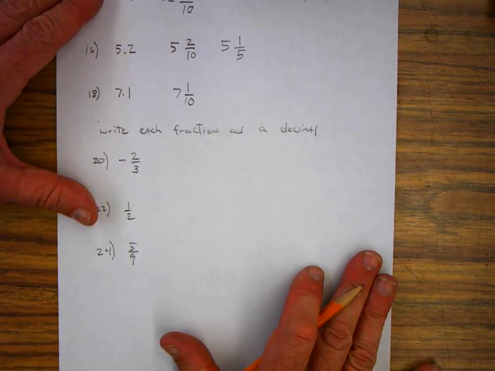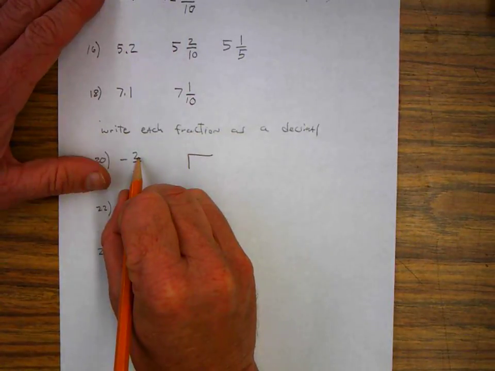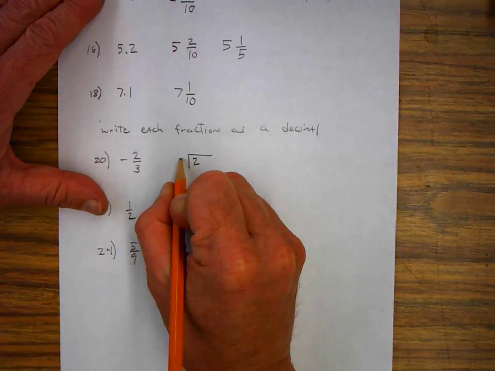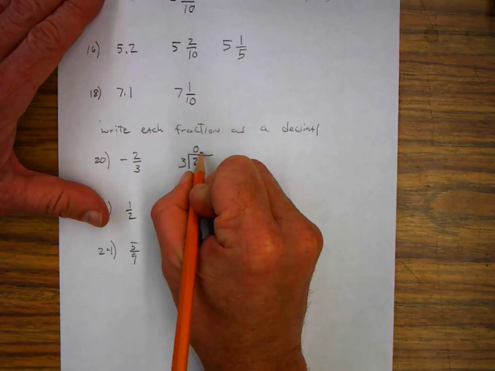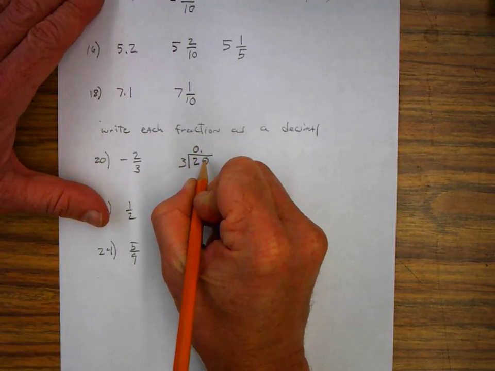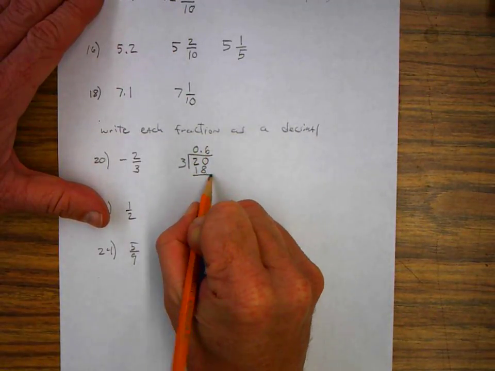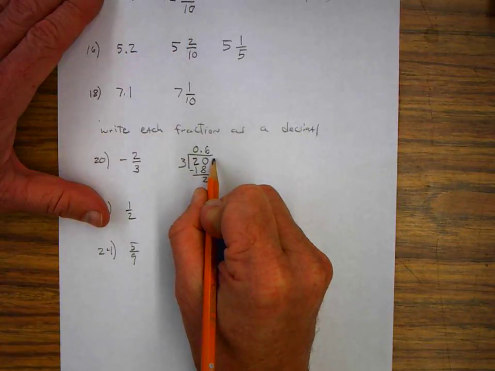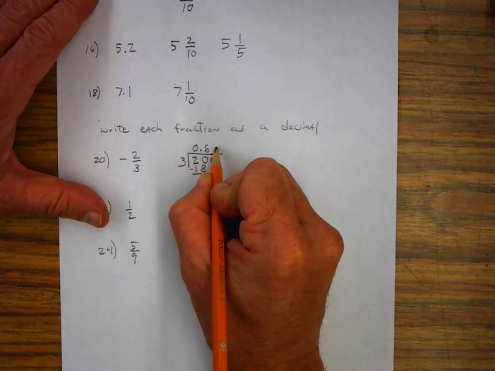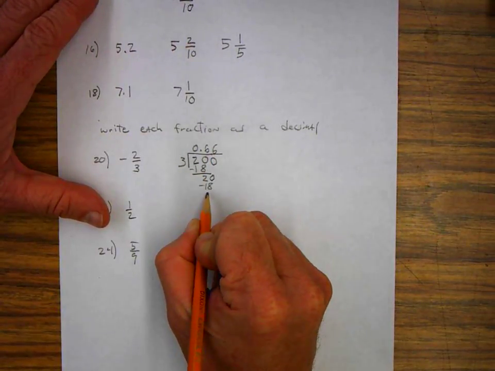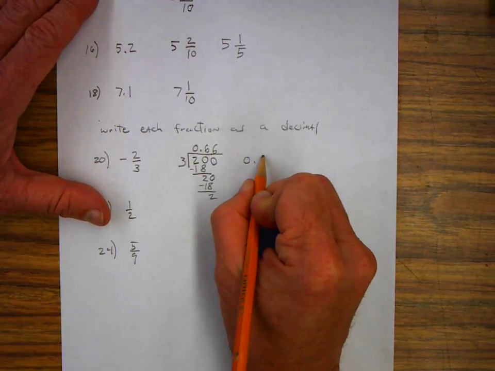On number 20, we want to write each fraction as a decimal. So we take the numerator and put it inside, the denominator goes outside, and we do our long division. 3 does not go into 2, so I put 0, a decimal, and add a 0. 3 times 6 is 18, and I subtract, I get 2. I add a 0, I bring it down, and 3 times 6 is 18, and we can see that it's repeating itself. So we can write this as 0.6 bar.